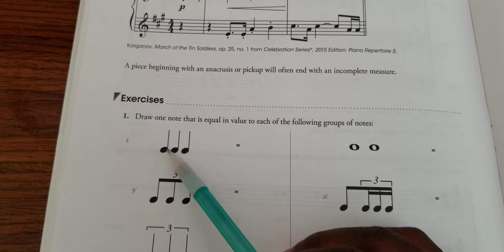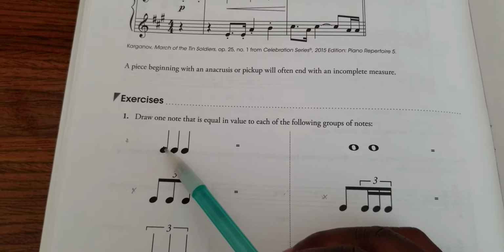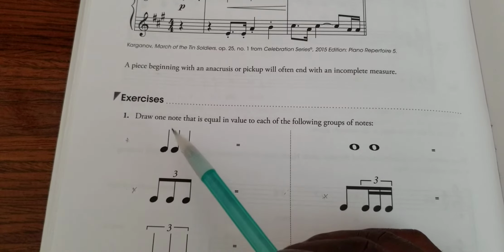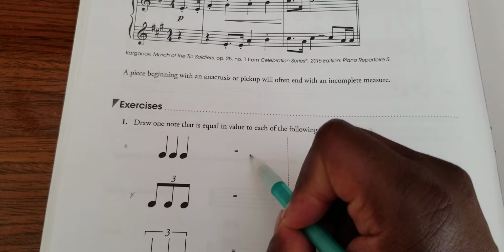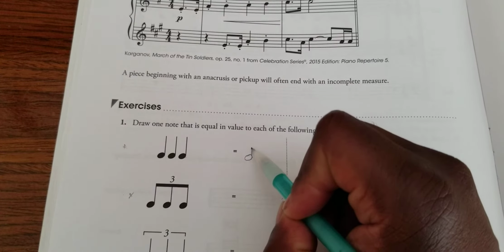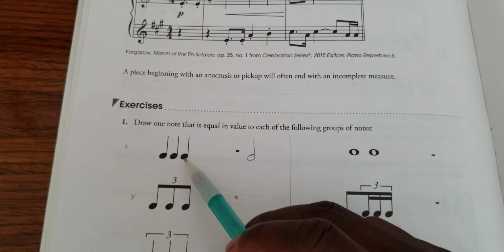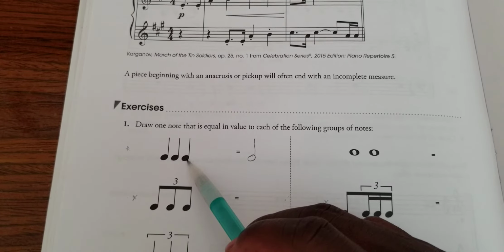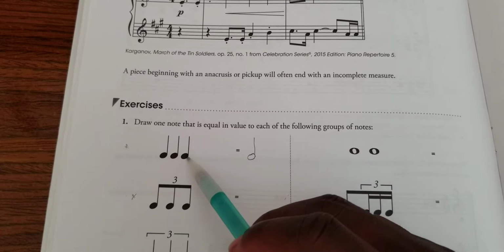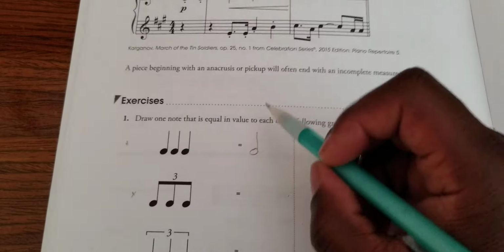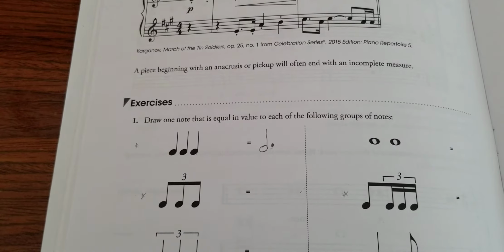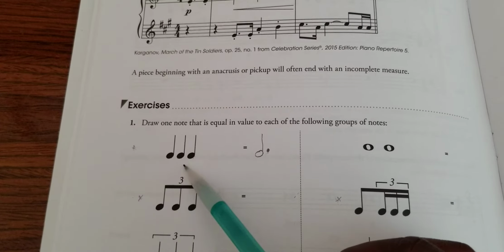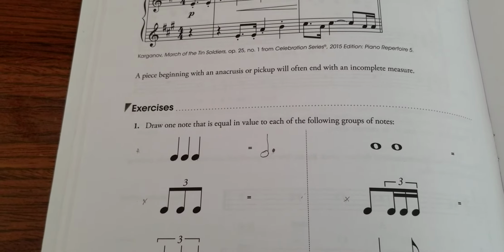So what we can do is take these 2 quarter notes, put it to the value of 1, which would be a half note. So we'll start by drawing a half note. And then this extra quarter note here can be represented by a dot because the quarter note is half the value of a half note. So we put a dot on that, and that will take care of that. Okay, so 3 quarter notes is equal to the value of 1 dotted half note.